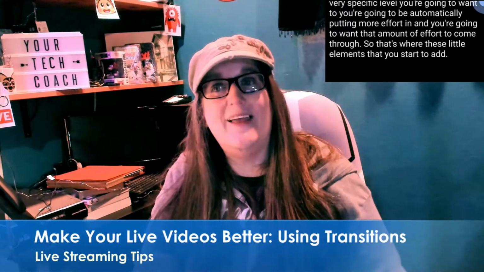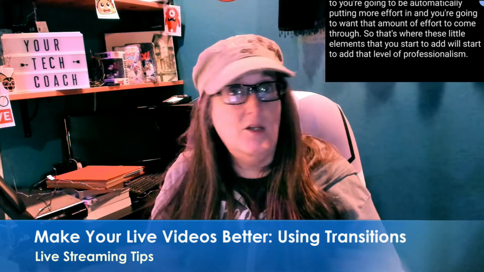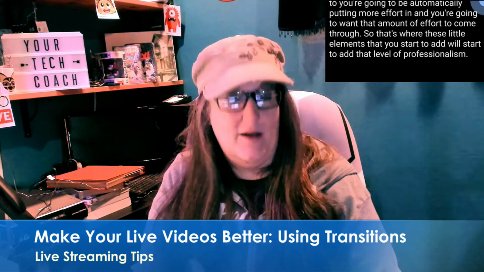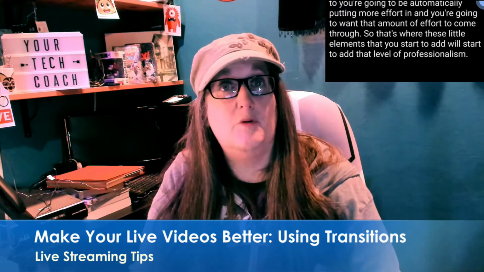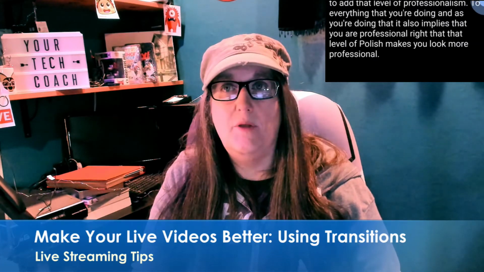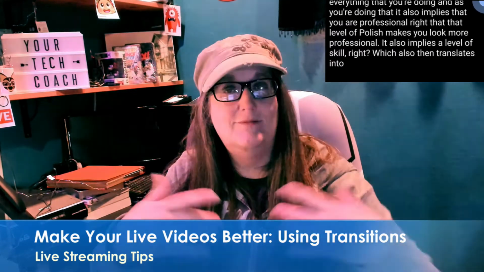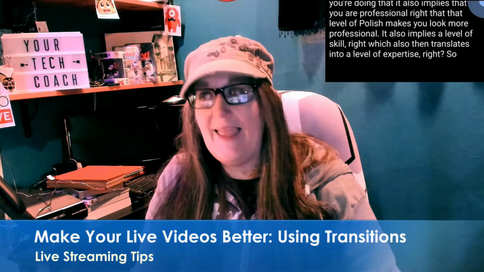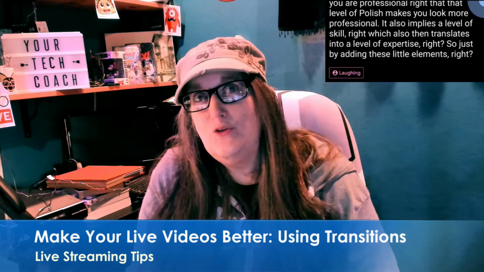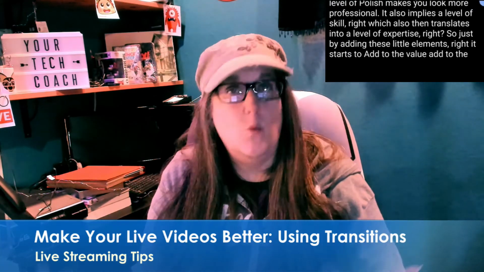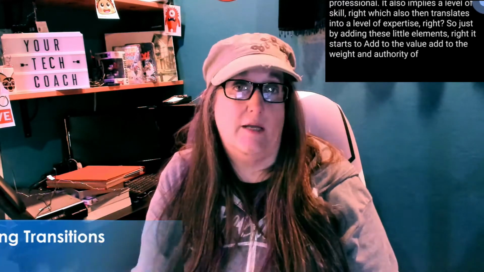So that's where these little elements that you start to add will add that level of professionalism to everything that you're doing. And as you're doing that, it also implies that you are professional, right? That level of polish makes you look more professional. It also implies a level of skill, which then translates into a level of expertise. So just by adding these little elements, it starts to add to the value, the weight and authority of what you're saying because of how you're saying it.